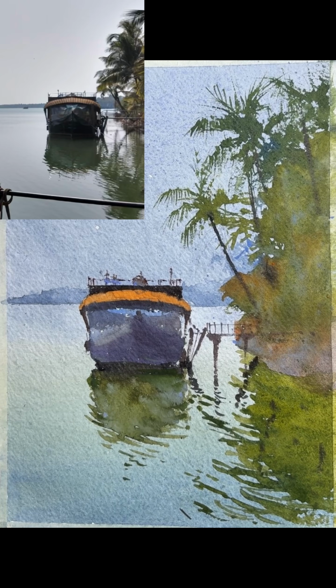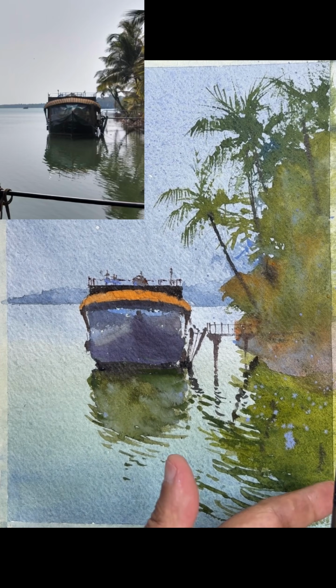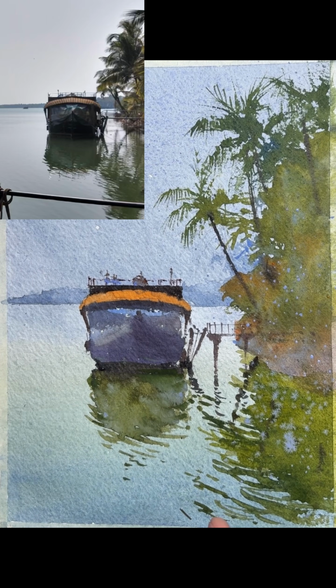Okay, right. I think now it is reasonably good. Any minor adjustment, if you think is necessary for the reflection, you can do that. But I would suggest not to do too much. See, I'm a big fan of adding a little bit of texture by splattering some colors. If you don't like this kind of texture, you can avoid the splattering part of it.